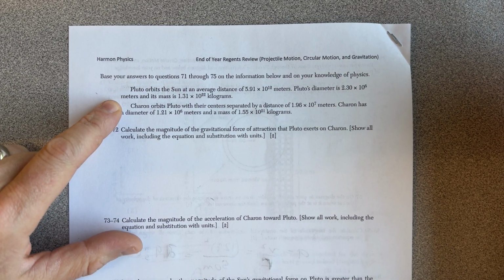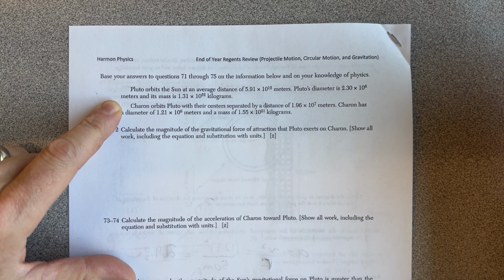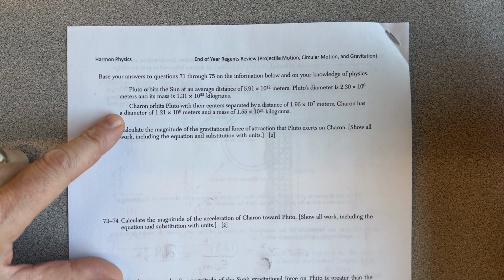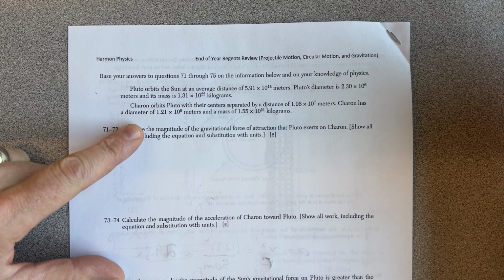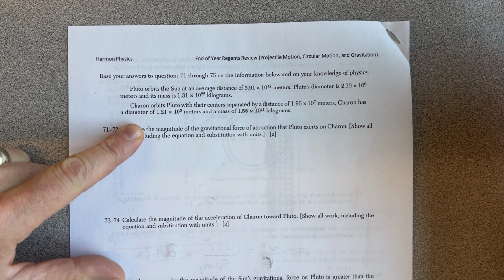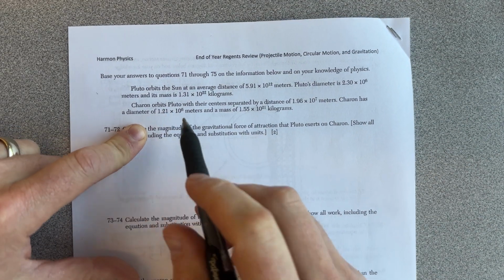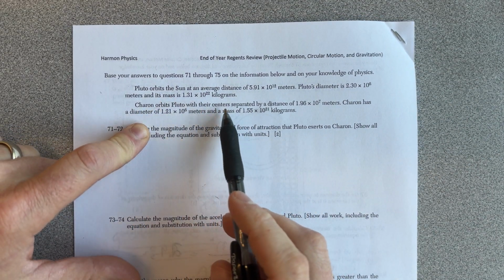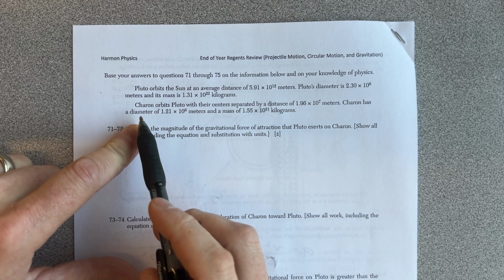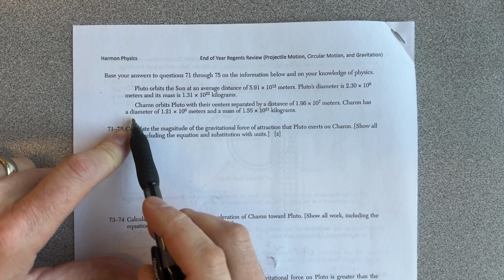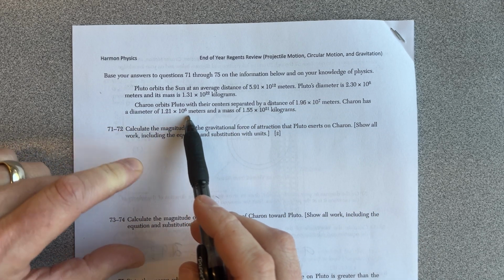So here we go. Pluto orbits the sun at an average distance of 5.9 times 10 to the 12th meters. Pluto's diameter is 2.3 times 10 to the 6 meters, and its mass is 1.31 times 10 to the 22nd kilograms. I don't know how you say that. Probably Charon orbits Pluto, a moon of Pluto. Pluto's got like 2 or 3 moons, kind of crazy. With their centers separated by a distance. Charon has a diameter of 1.2 times 10 to the 6 meters and a mass of that.